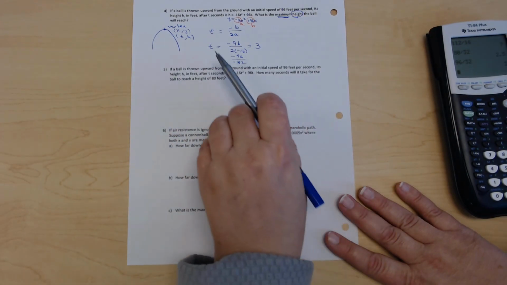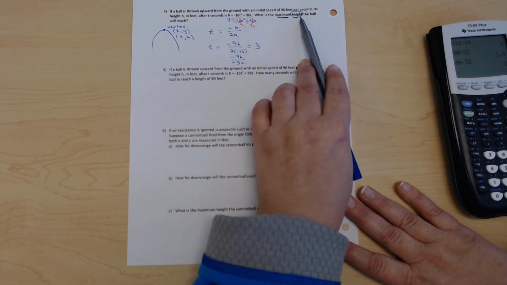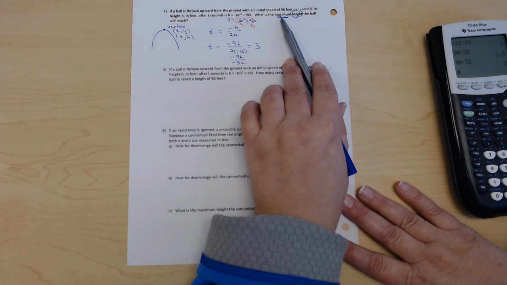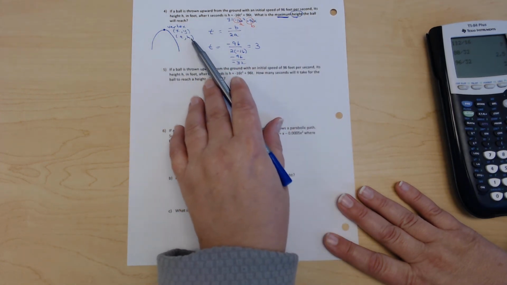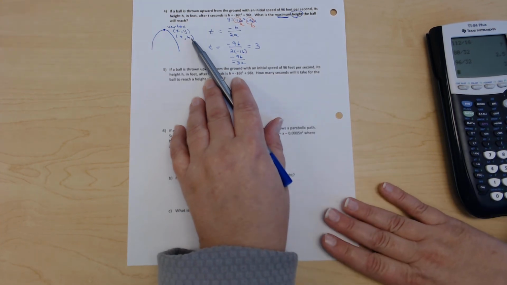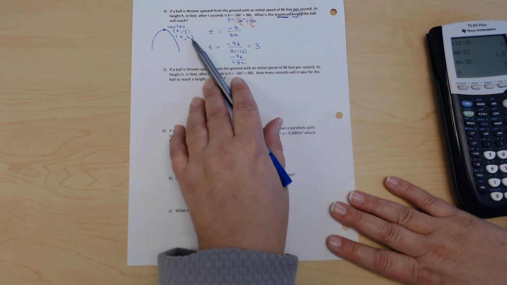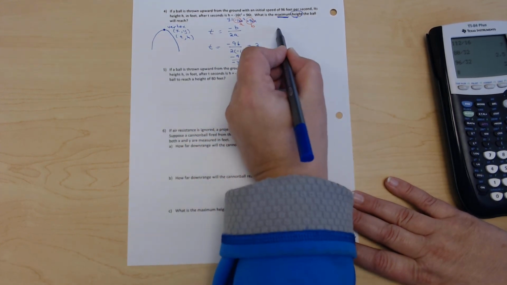Okay, that's great, but I just found t. I need height. For maximum, for vertex, you must always find x and then find h. There's no way to get around. Well, there's some other ways, but this is by far the easiest. So now I know that t is 3, and now I'm looking for h.